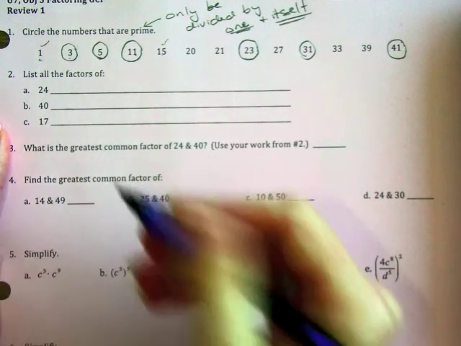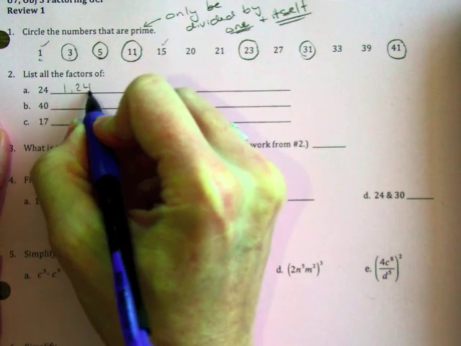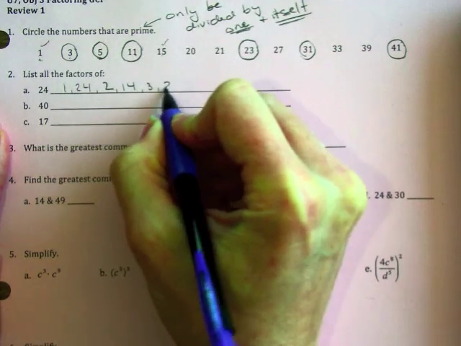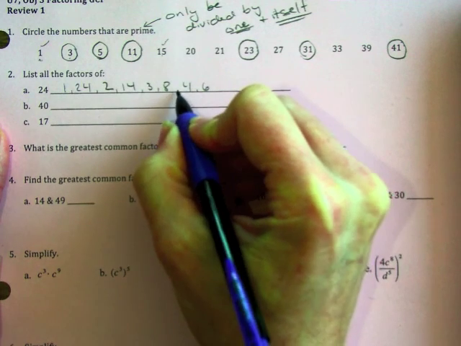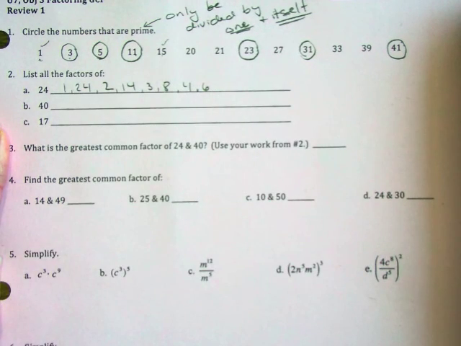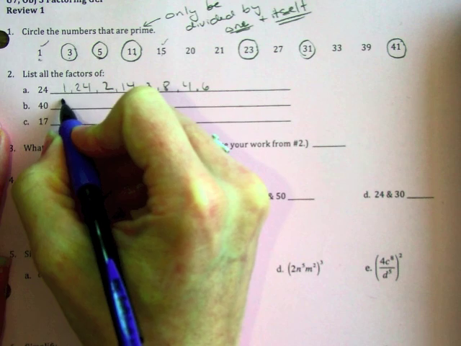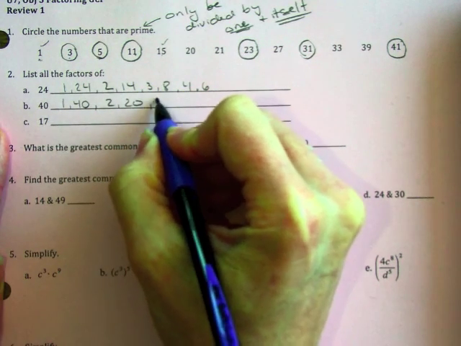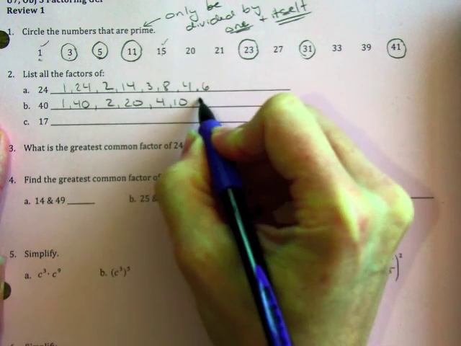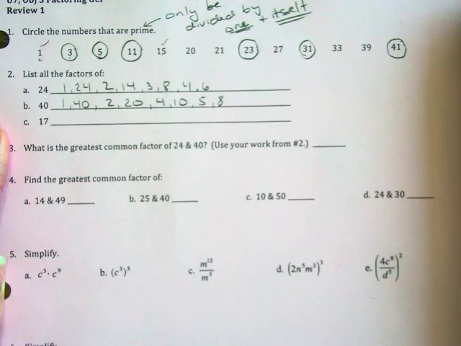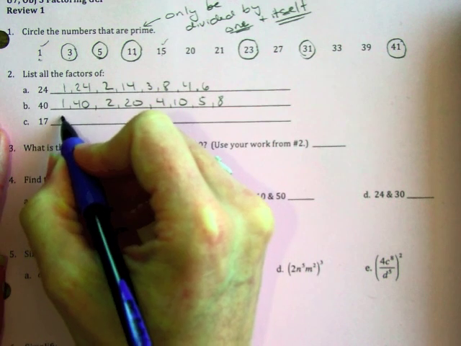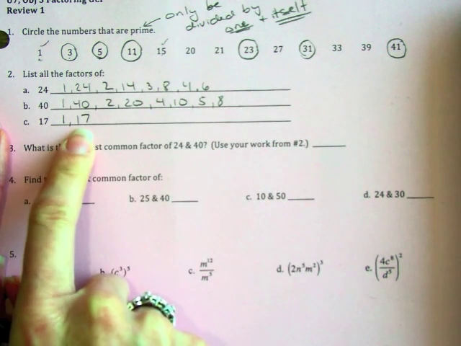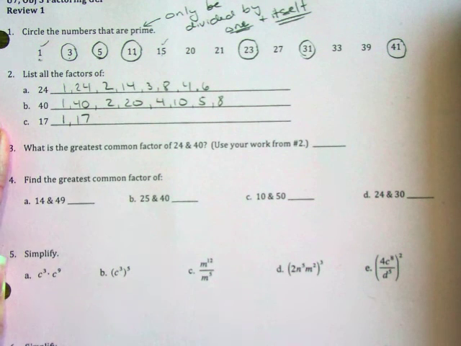Okay, hopefully you finished those. You should have 1 and 24, 2 and 12, 3 and 8, 4 and 6, and that's all our factors for 24. For 40, you should have 1 and 40, 2 and 20, 4 and 10, 5 and 8. 17, you'll see, is prime. The only two factors it has are 1 and itself. So this number is prime.